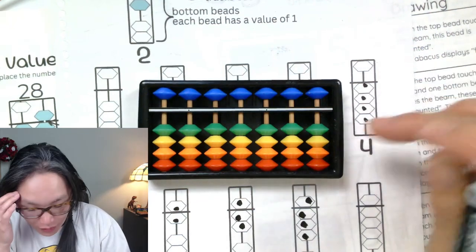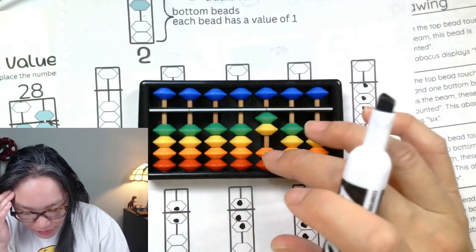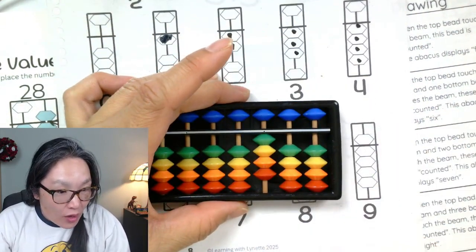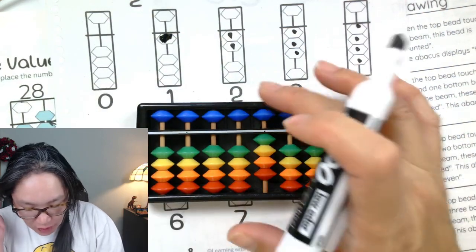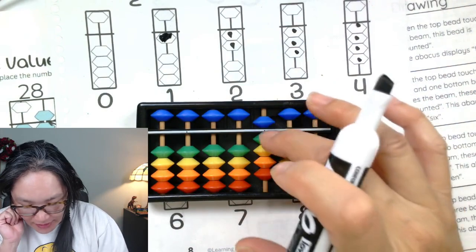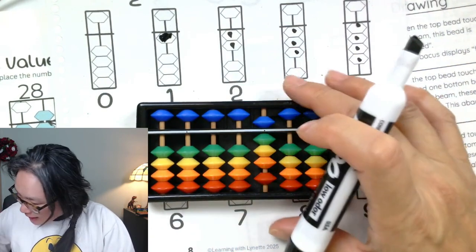Okay, so we have 4. 1, 2, 3, 4. And then what are we going to do? When we add the 5, why is there 7 columns? 7 columns, and this is 9. 7 columns is our digits. 5, 6, 7, 8, 9. Just like how we write.